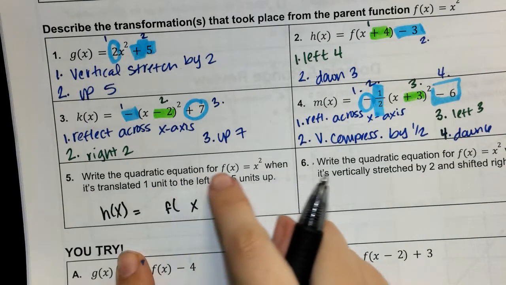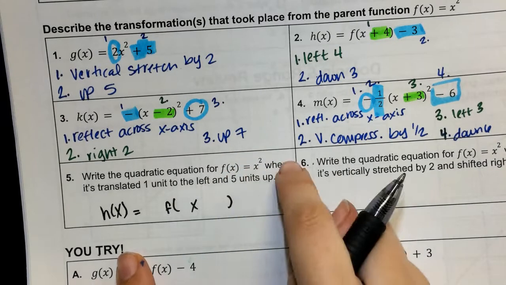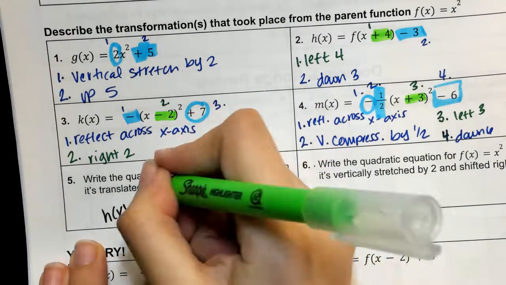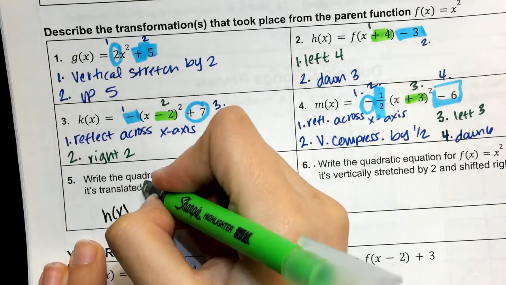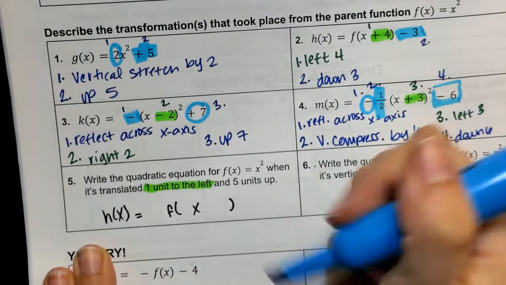So let's see, we have a quadratic equation, this is my parent function, remember, this is the original thing, when it's translated 1 unit to the left or right, it's horizontal. That means I'm inside the parentheses. And 5 units up and down is vertical.